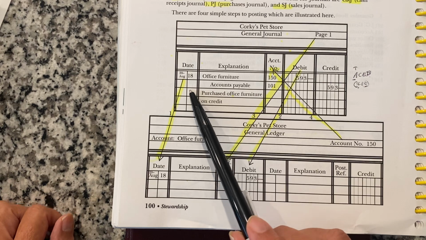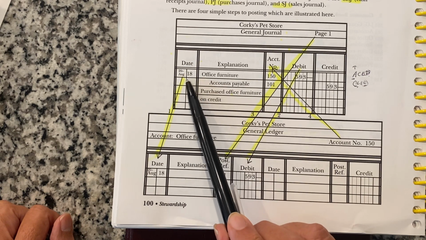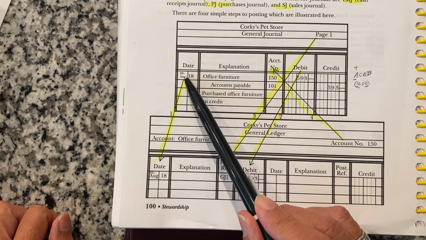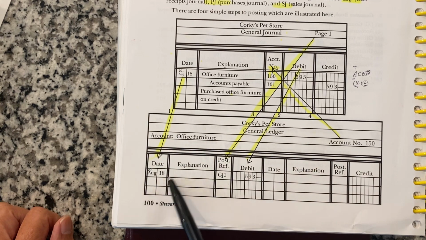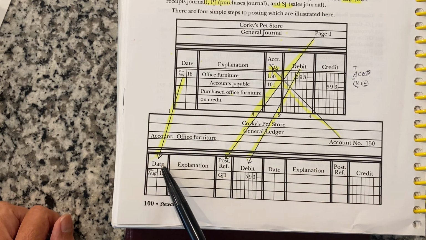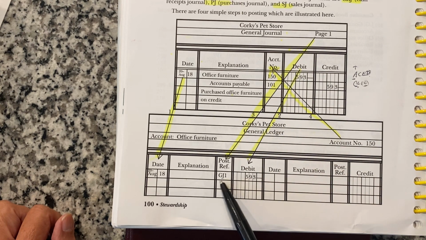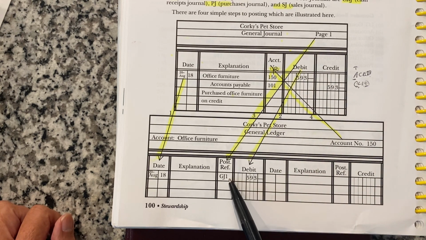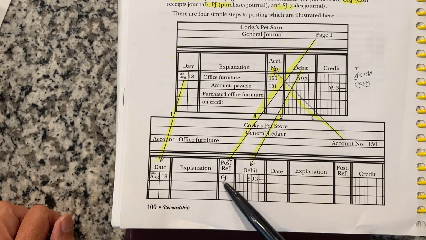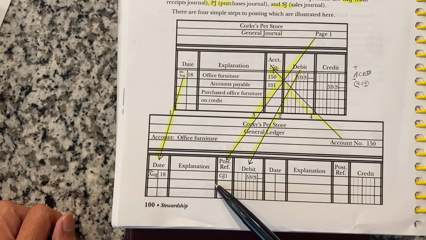Now, as for the date, you're going to put the date here, and the same date goes down. This is on August 18th of 2024. So we put down the same date here on our ledger, and then we're going to put down the page. So we're going to put GJ. This is our general journal, and page number 1. So we know we can just look it up right away from which journal it came from.